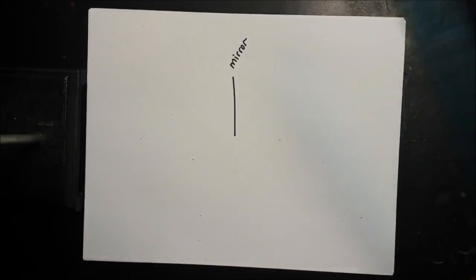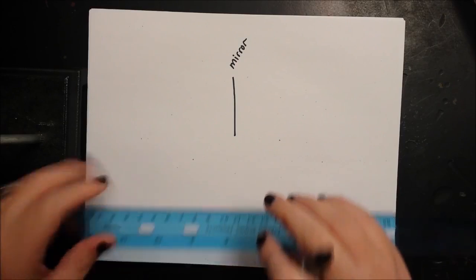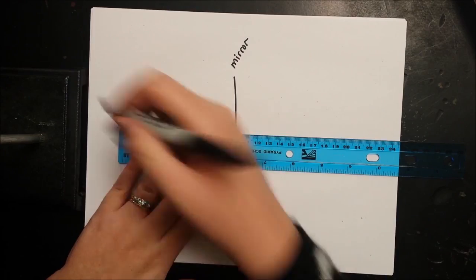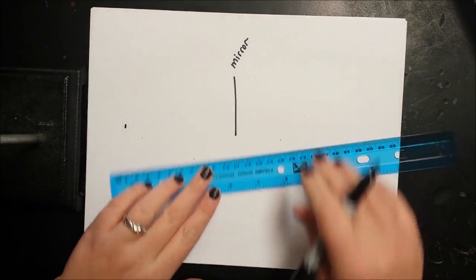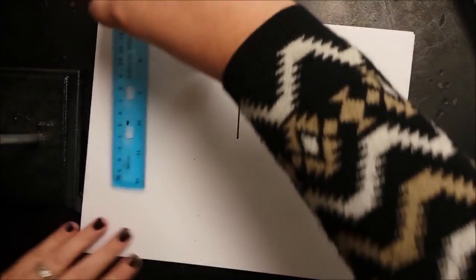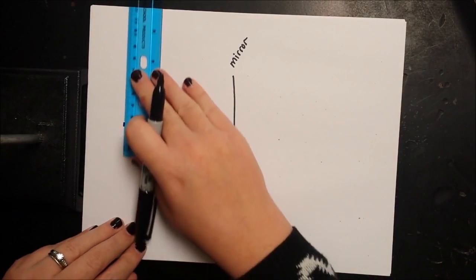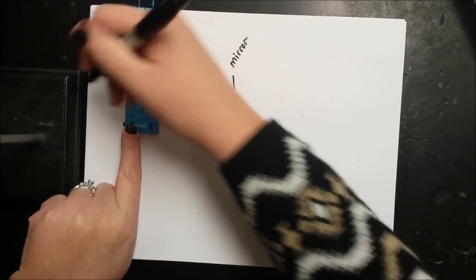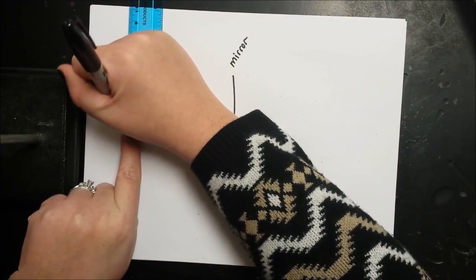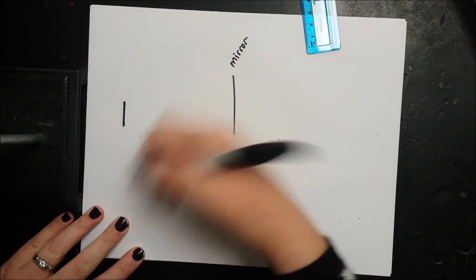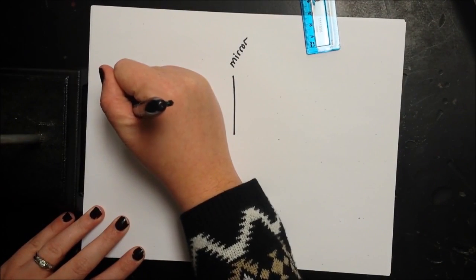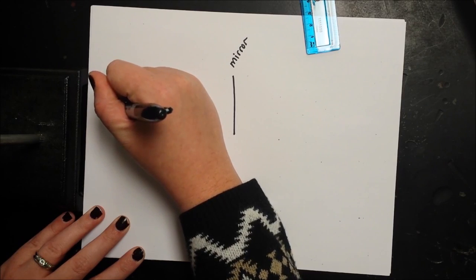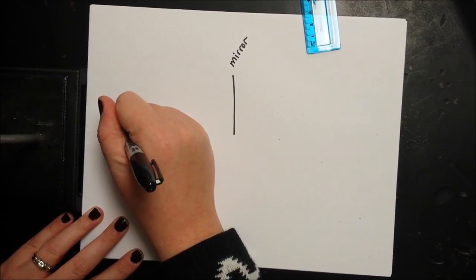Let's do centimeters. I have an object that is 10 centimeters away. Let's make the object 2 centimeters tall. So I've got my object here. I'm going to make it a Christmas tree, and I am not good at drawing Christmas trees, but we will just pretend. Okay, so there's my little Christmas tree. This is my object.